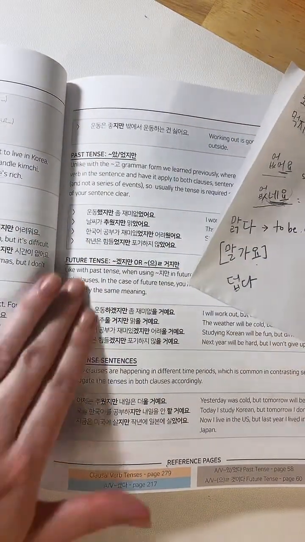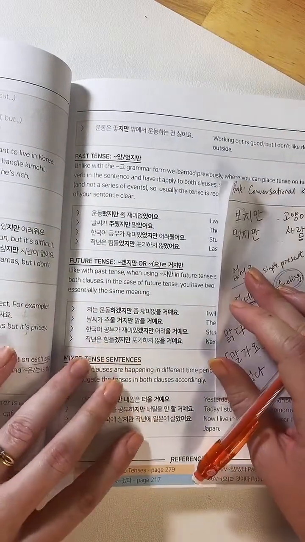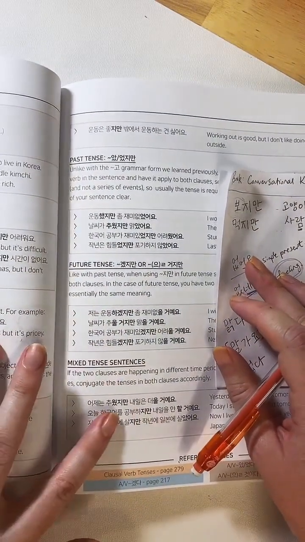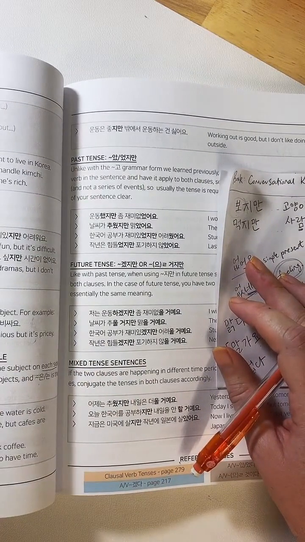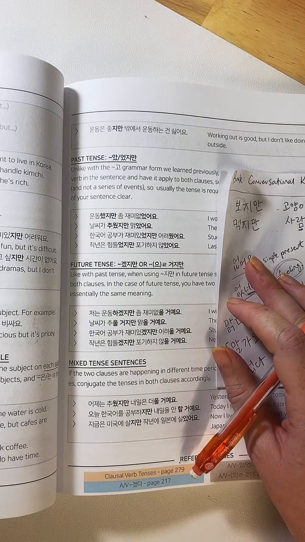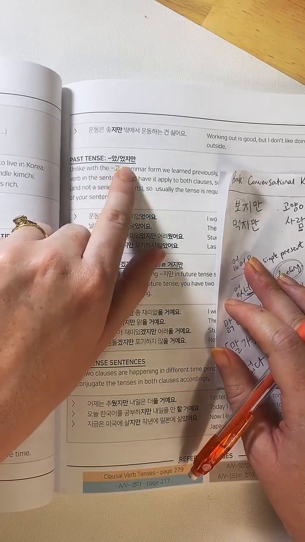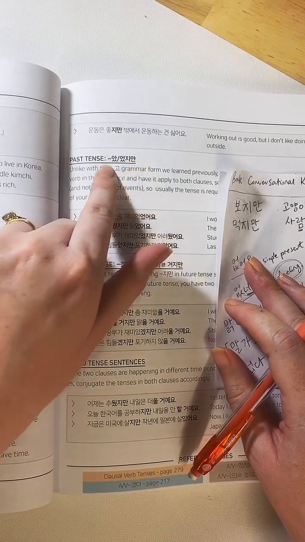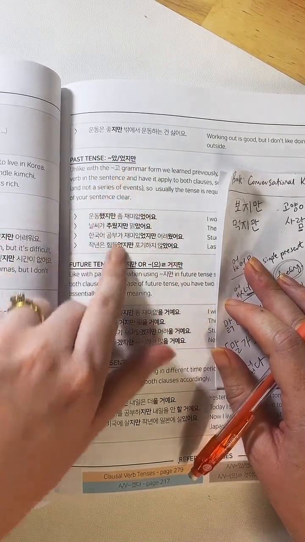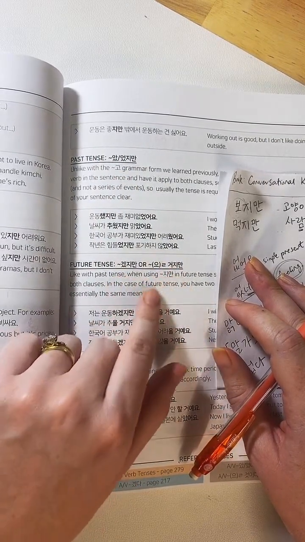Okay, so this last part here, we're just talking about different tenses. This is mostly just practicing your conjugating with different tenses, past tense and future tense. As we know, we have the 없지만 for the past tense conjugation of 지만, and then we have 겠지만 or 거지만 for the future tense.